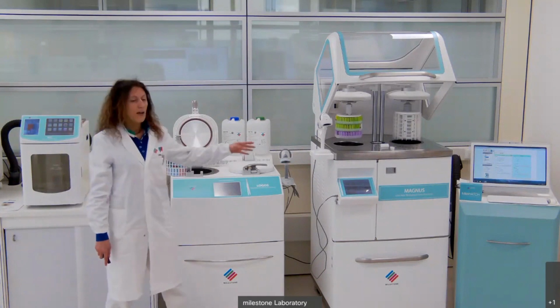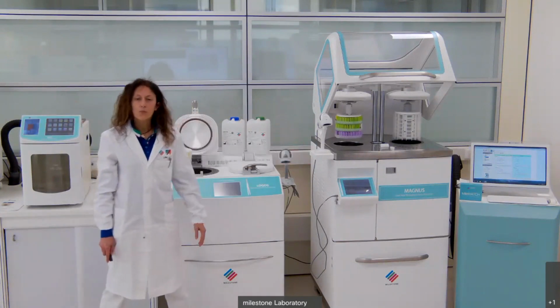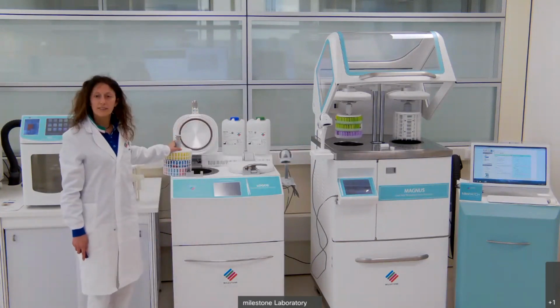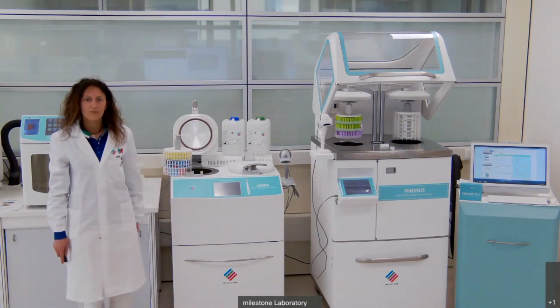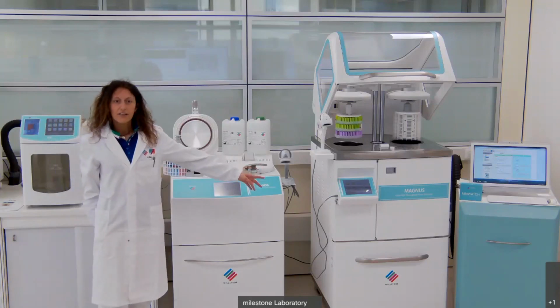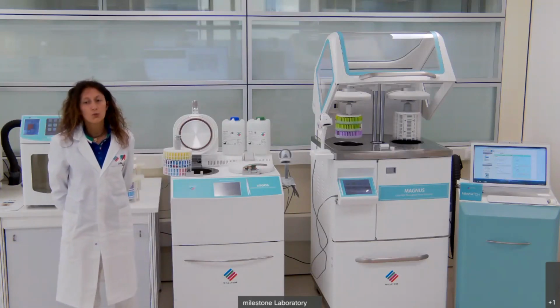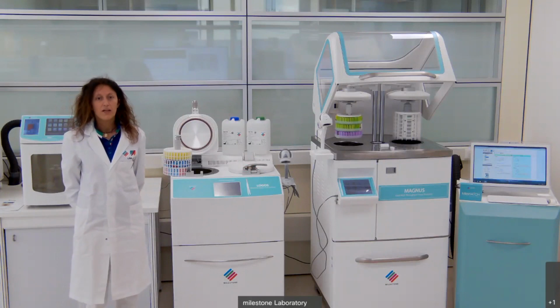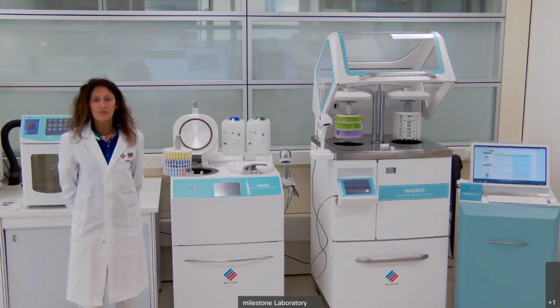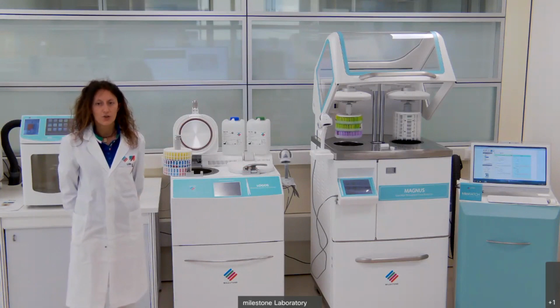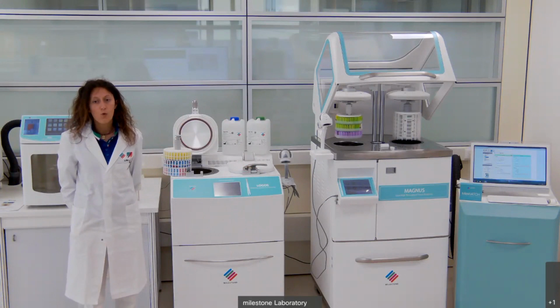In Logos and in Magnus, you can process up to 300 cassettes, standard cassettes or super mega cassettes. These are the fastest tissue processors in the market. Thanks to the hybrid heating core, for example, small urgent biopsies can be processed in as little as 45 minutes, including fixation. This can dramatically improve the daily workflow of your lab.